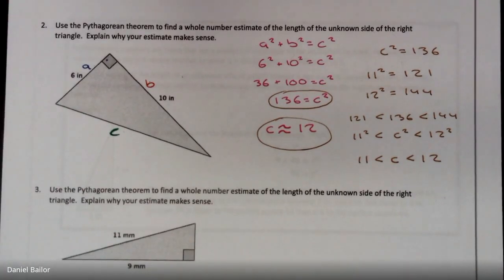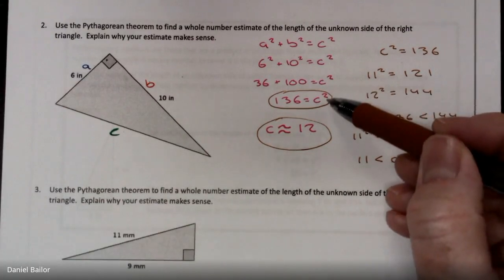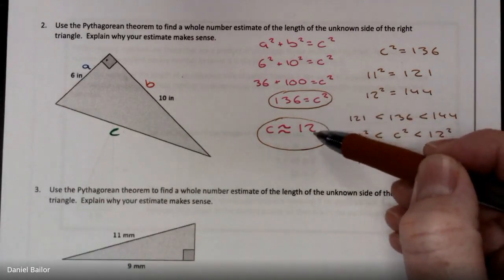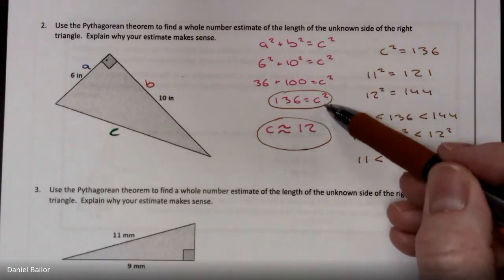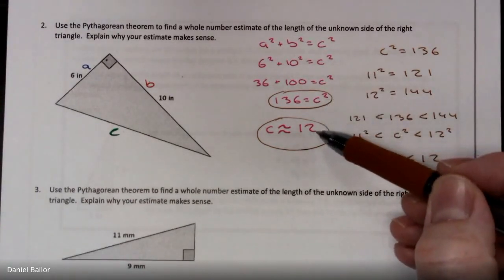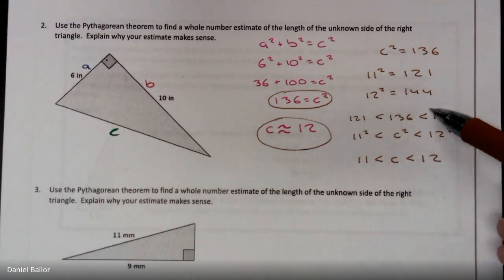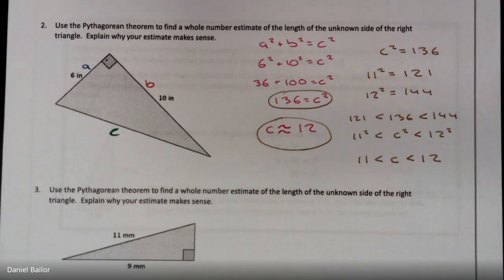You just have to get c squared, and you just have to get close to c. You can find c squared, but we just want you to get close with c. And this shows me how you get close. One more exercise to practice, so let's go for it.